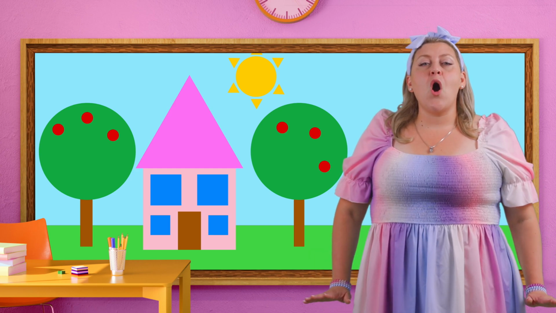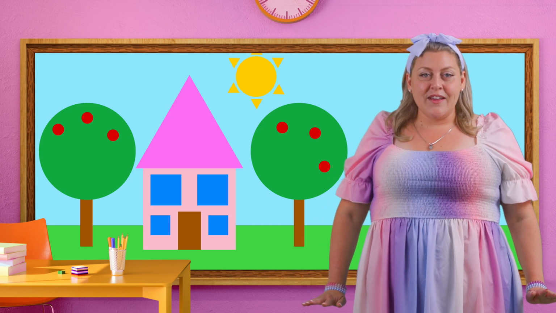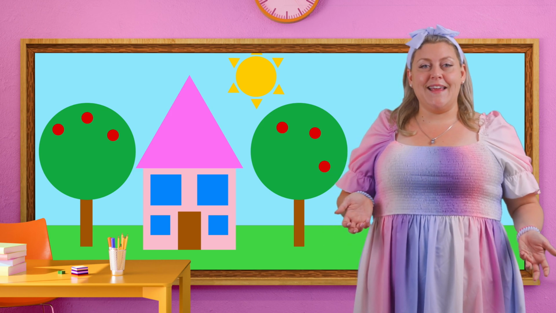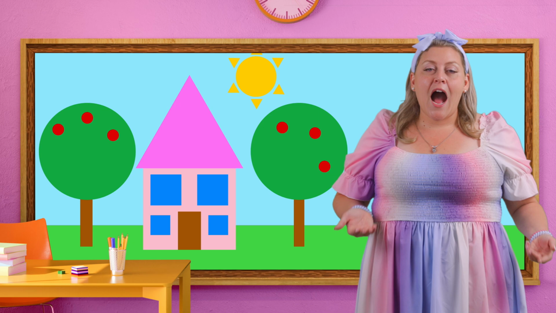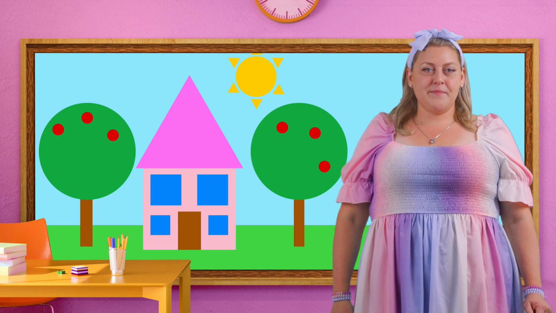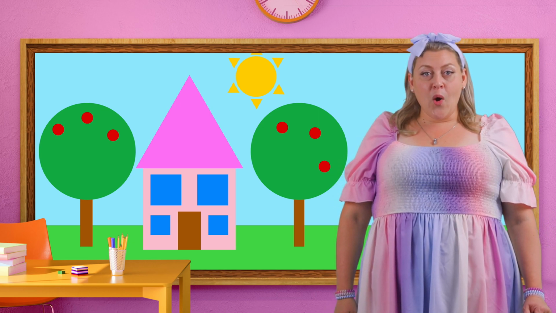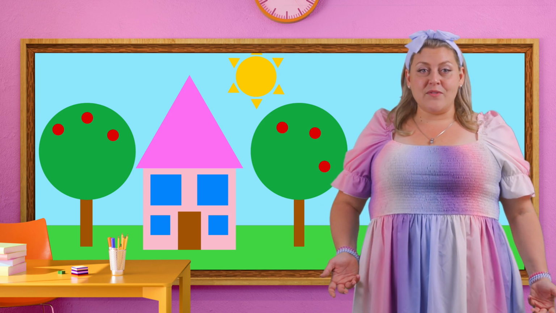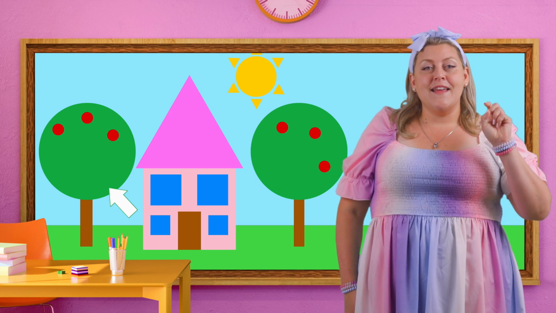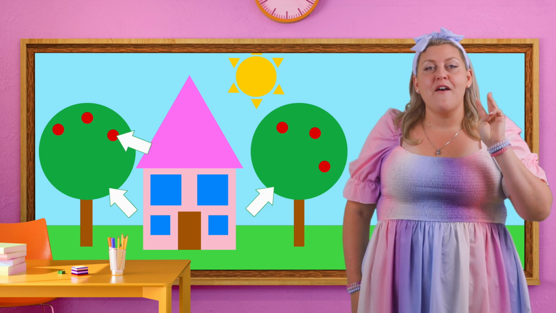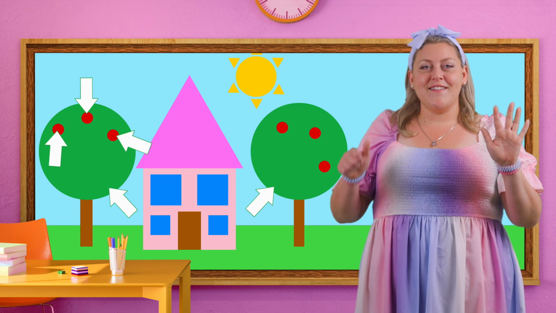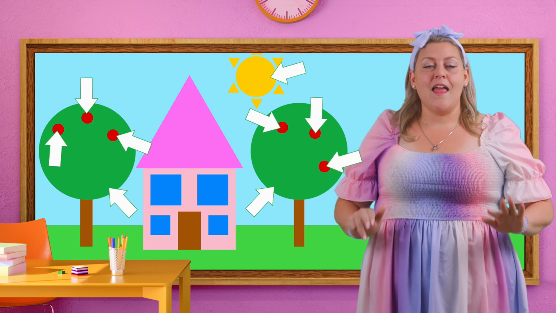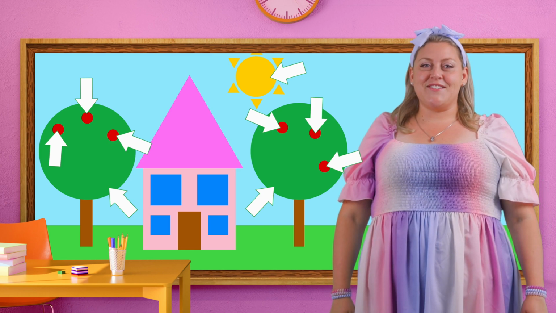I see so many circles. Can you count the circles? How many do you see? Go ahead and count them. I'll give you a moment. Oh, you see 9 circles? Let's count together. 1, 2, 3, 4, 5, 6, 7, 8, 9. I see 9 circles too.